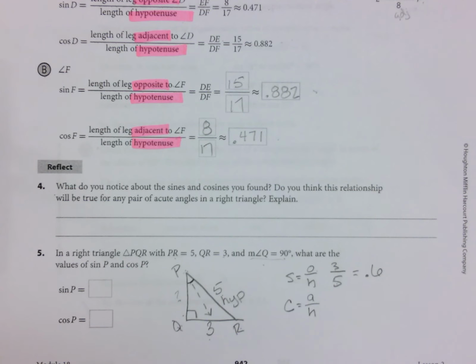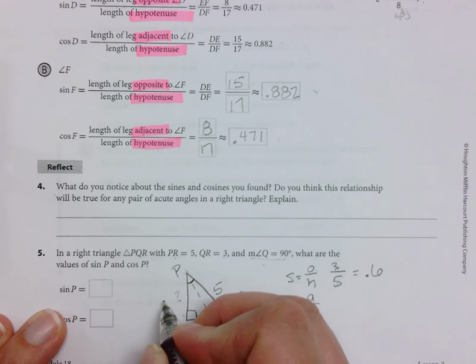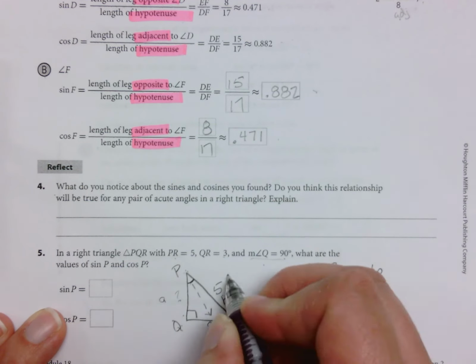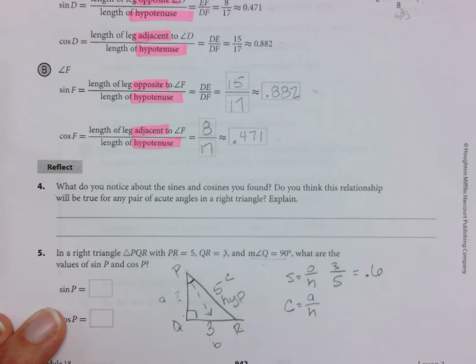Hopefully you considered the Pythagorean theorem. You're going to find that the Pythagorean theorem inserts itself in geometry over and over and over again. So I'm going to use the Pythagorean theorem to find this missing side length. I'm going to call this A, this B, and obviously my hypotenuse is always C. So I'm going to say A squared plus 3 squared equals 5 squared.